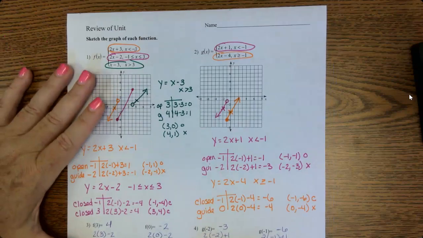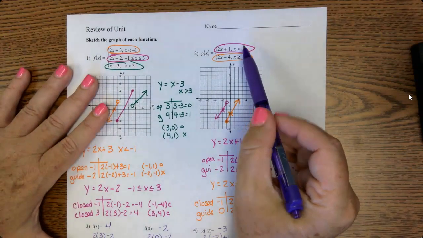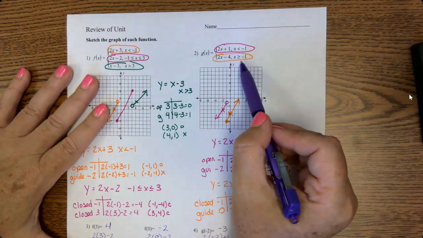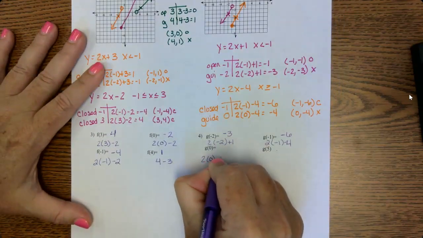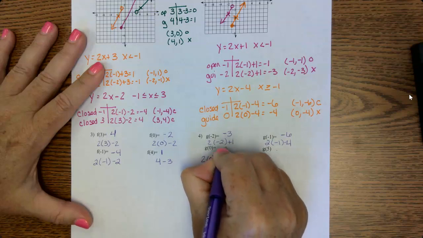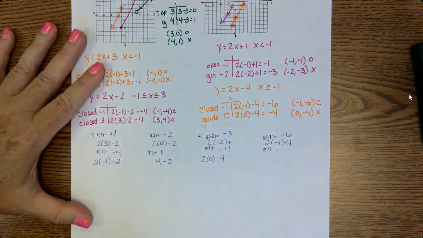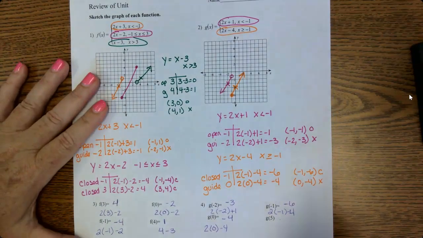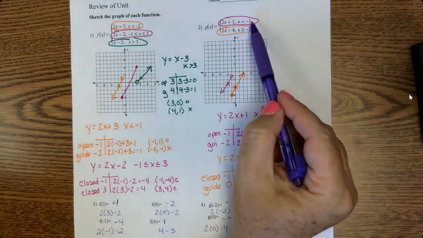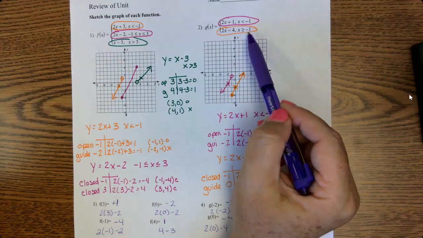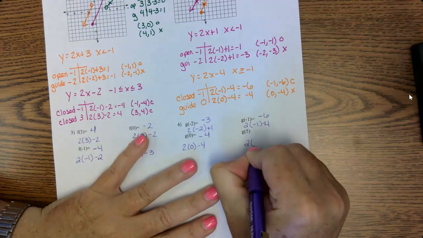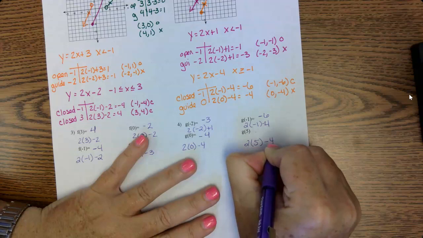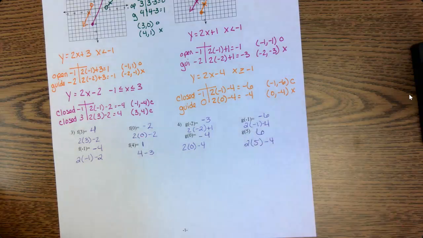Okay, 0. Is it less than negative 1 or bigger than negative 1? Correct, it is bigger than negative 1. So 2 times 0 minus 4 is negative 4. And then 5. Is 5 less than negative 1 or bigger than negative 1? It is bigger than negative 1, so this will be 2 times 5 minus 4. So 10 minus 4 is 6.